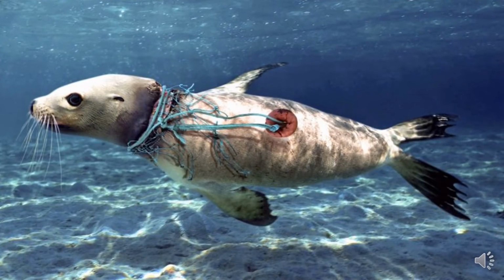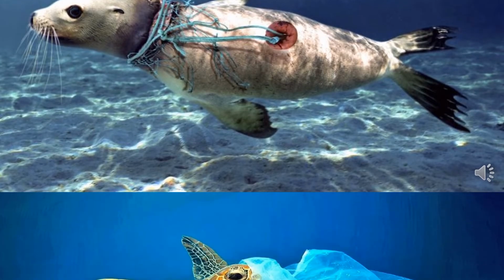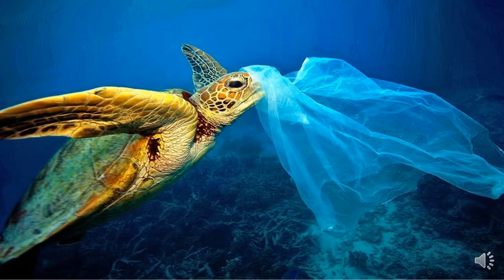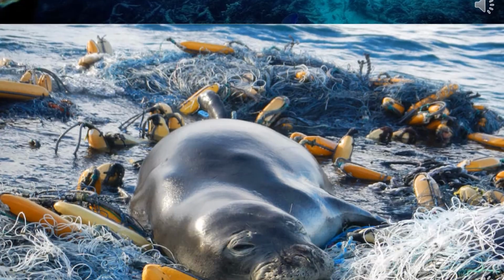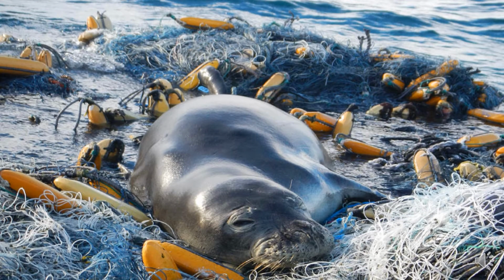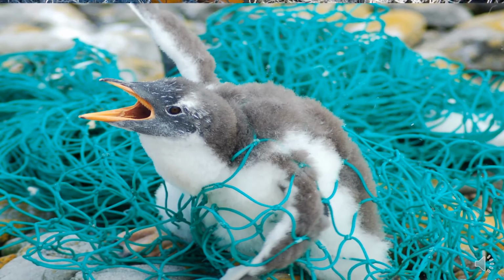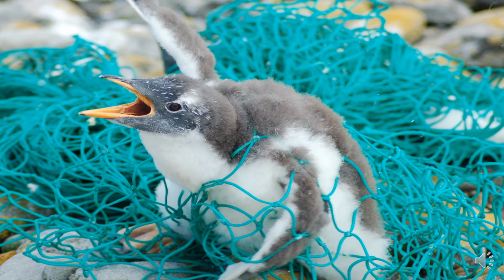This poor little seal's head is tied by a rope. Oh no! This turtle is struggling to get away from this plastic bag because it's blocking its way. That's terrible. Poor seal mama got trapped in a net near the shore. And so is this baby penguin.